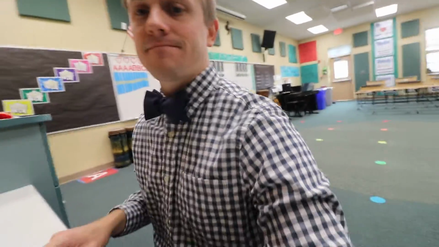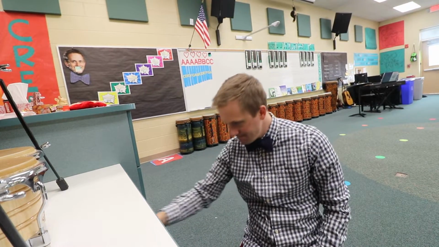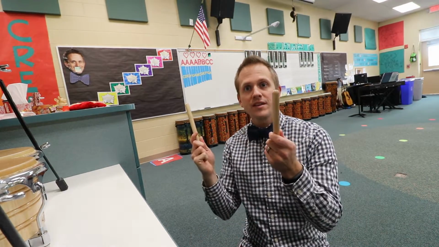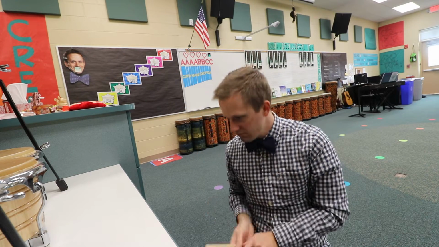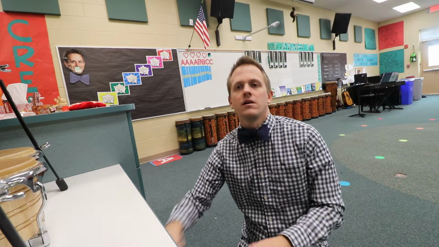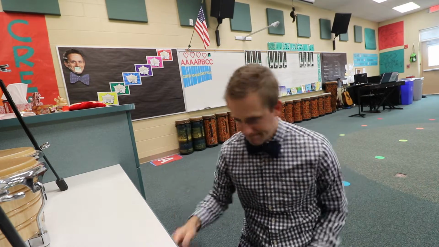You've gotten a pretty good view of my drums, but now let's look at my woods, my wooden instruments. All right. Rhythm sticks. They're made out of wood. Castanets. Wood.